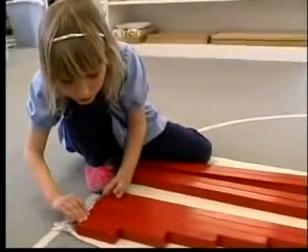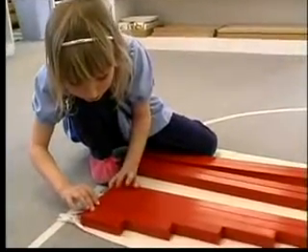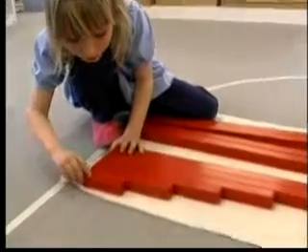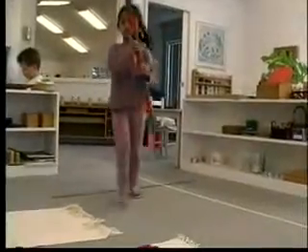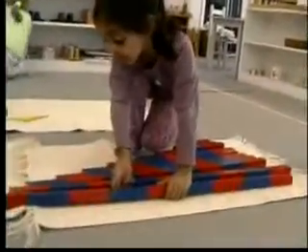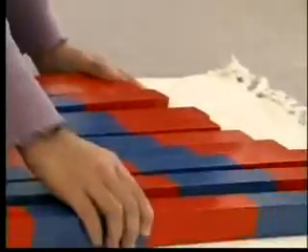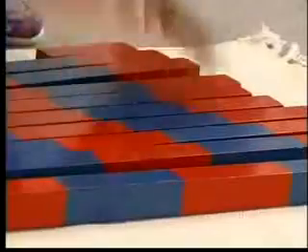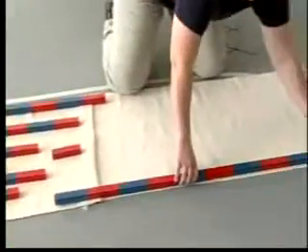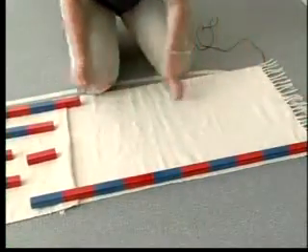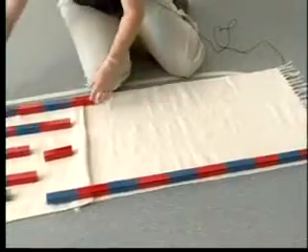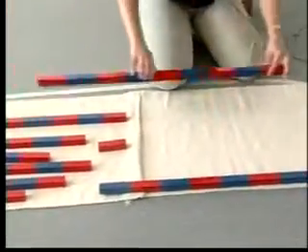The concept of comparative length is introduced with the red rods materials in the sensorial curriculum. The red and blue rods, or number rods, initiate the mathematics materials. 10 rods alternate in color to indicate units from 1 to 10. This material increases the level of abstraction by identifying length in units 1 to 10.